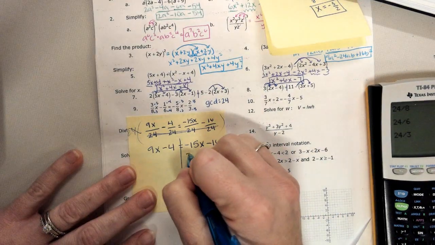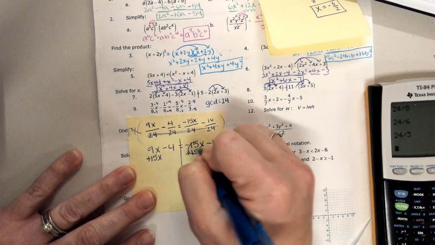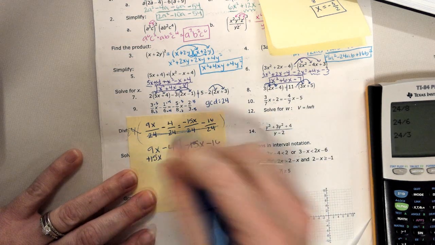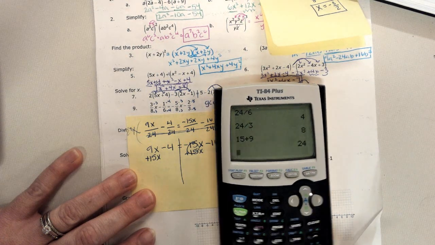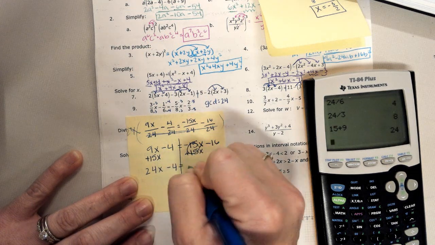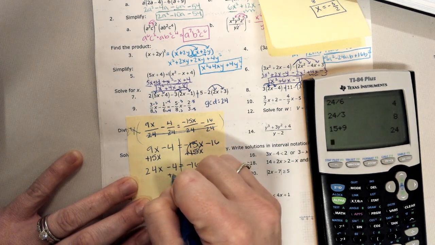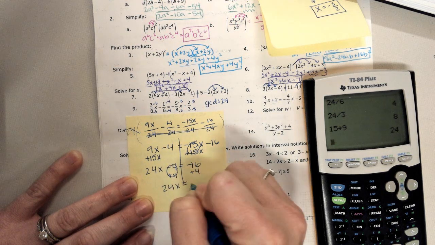So I'm going to add 15x to both sides. And I get 24x, 15 plus 9, yeah, 24. So we do plus 4 plus 4. 24x equals negative 12.